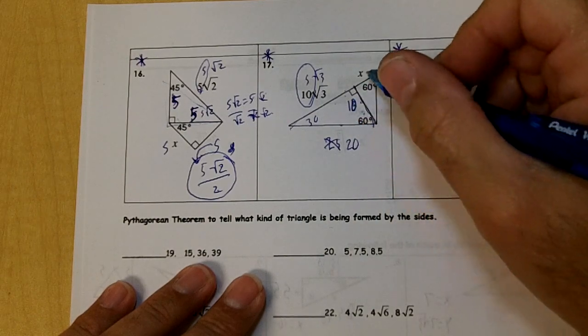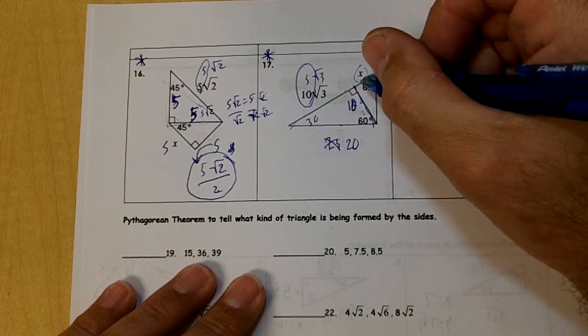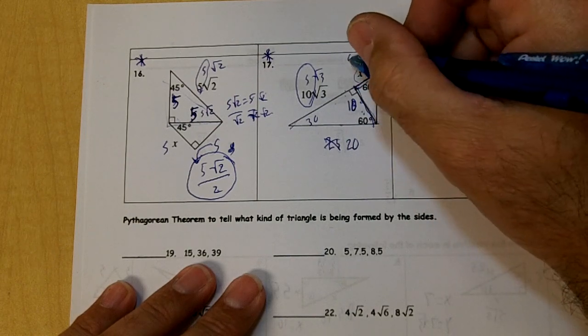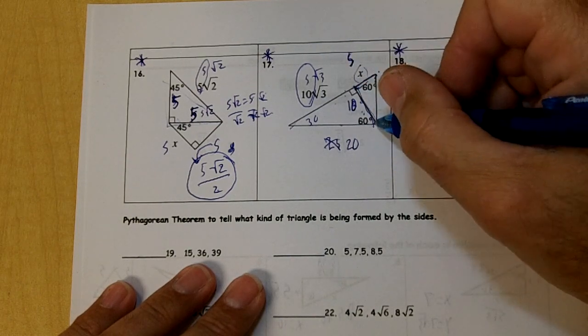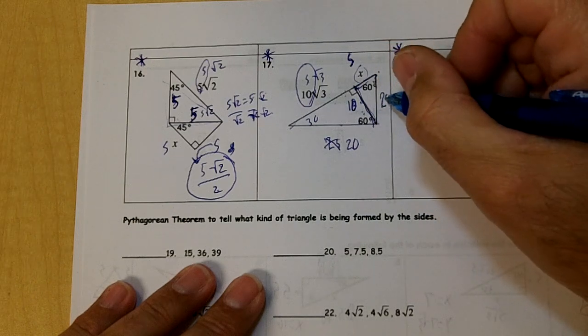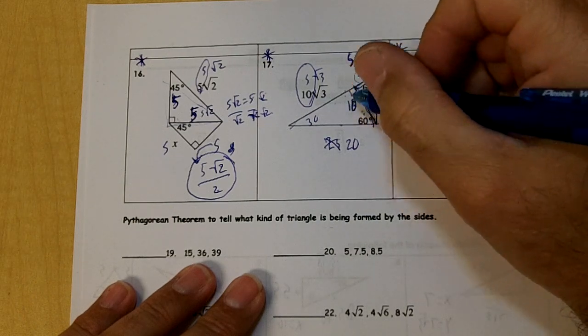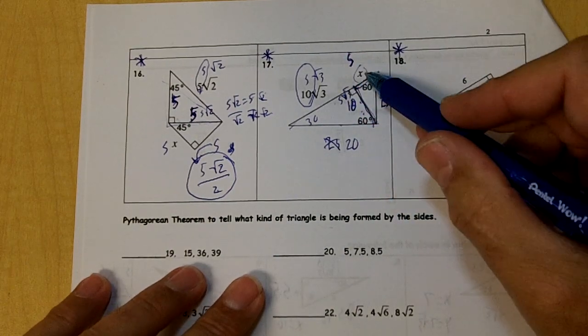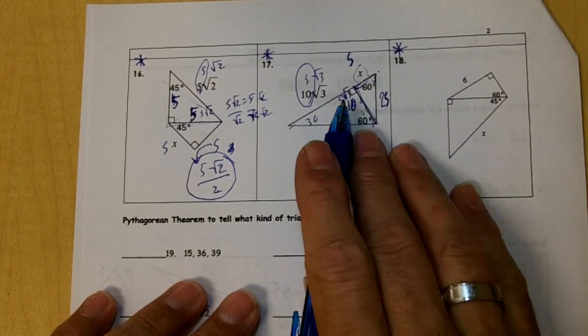Now then, I'm going to use this 10 to get my X. My X in this triangle is my shortest leg, so it's equal to S. This leg is my hypotenuse, it's 2S. And this right here is going to be S square root of 3 in it. So I want to know X, I want to know S.